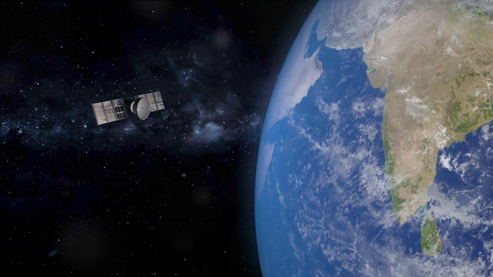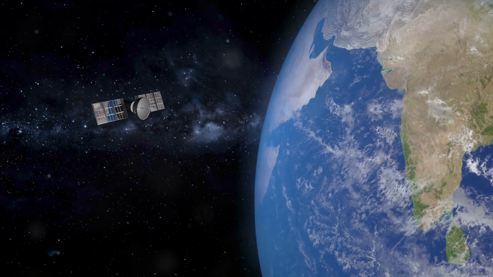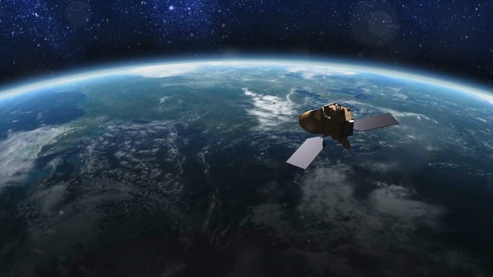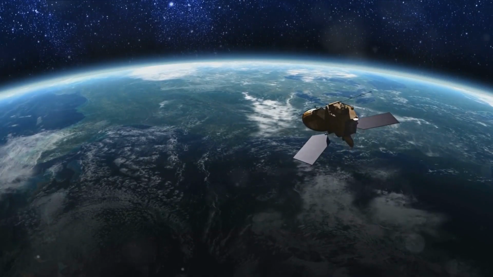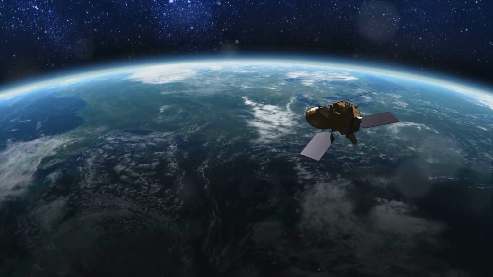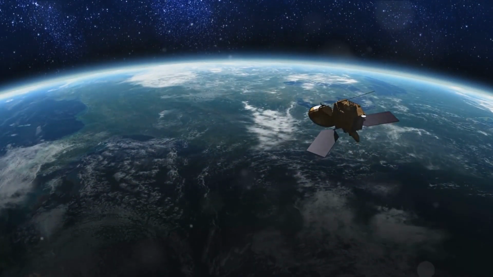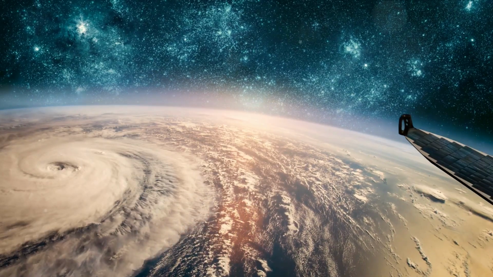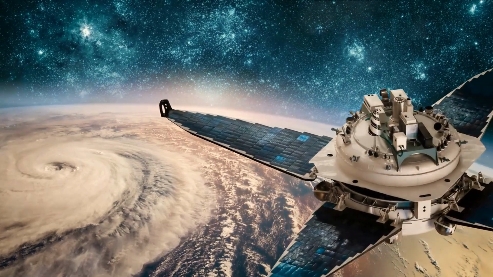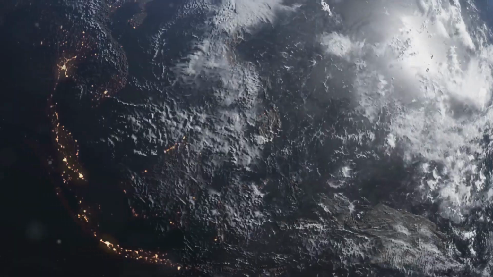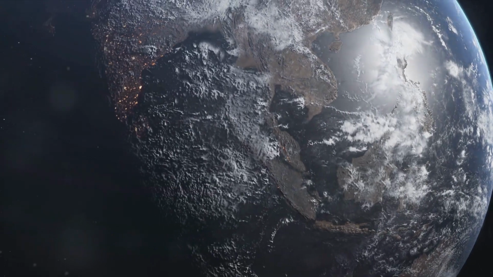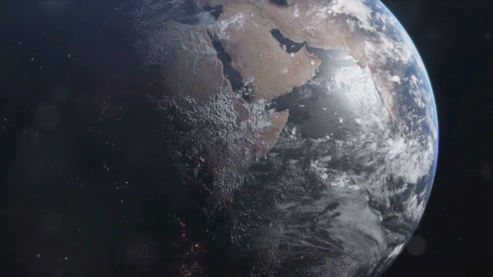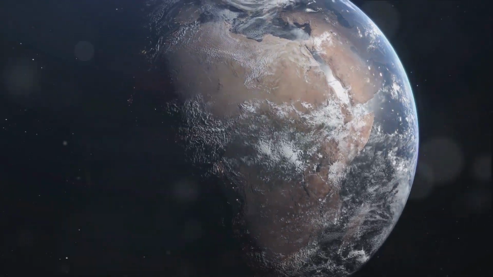Well, we have our eyes in the sky to thank for that. Remote sensing and Earth observation satellites. These technological marvels orbit our planet, collecting invaluable data about our world. They help us understand weather patterns, monitor water levels, and even predict the likelihood of floods. These satellites can detect changes in water levels, soil moisture, and precipitation. They also help identify potential flood-prone areas by mapping the topography of the land. This gives us a clear picture of where water is likely to accumulate during heavy rainfall.